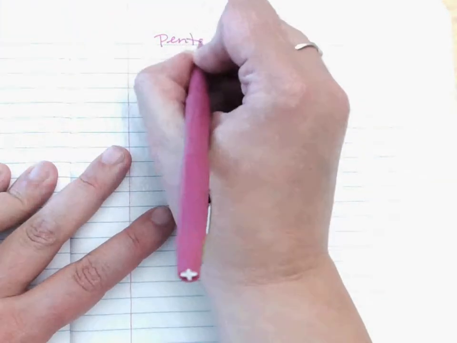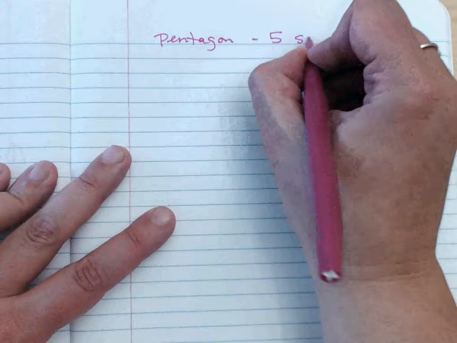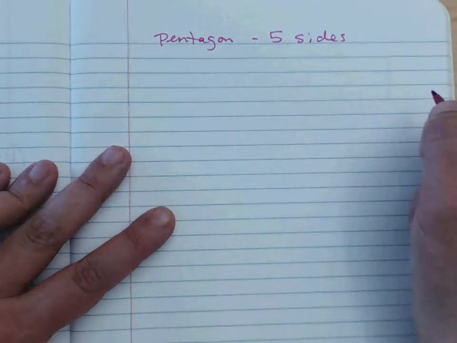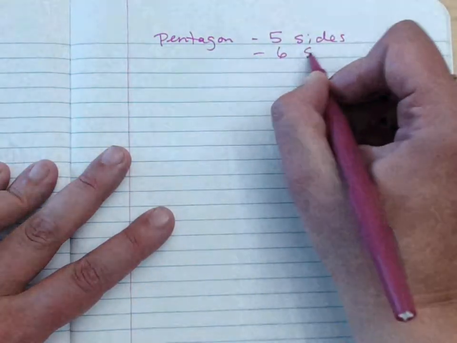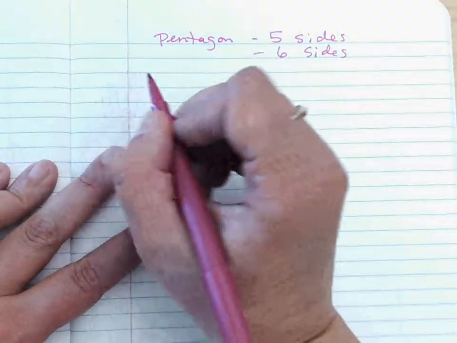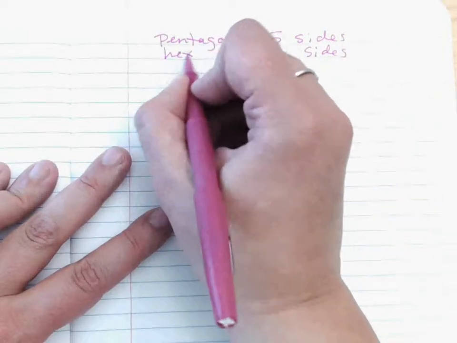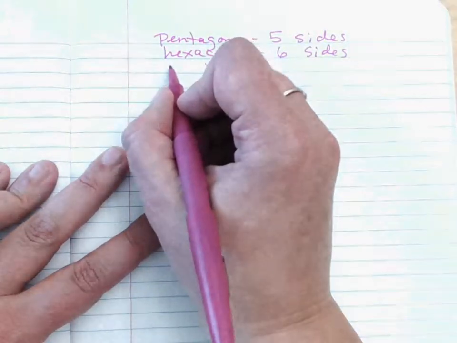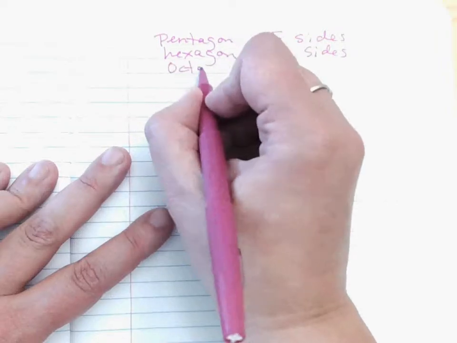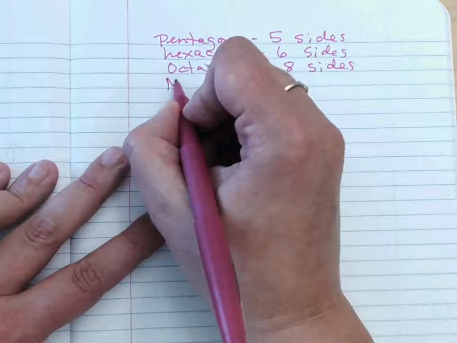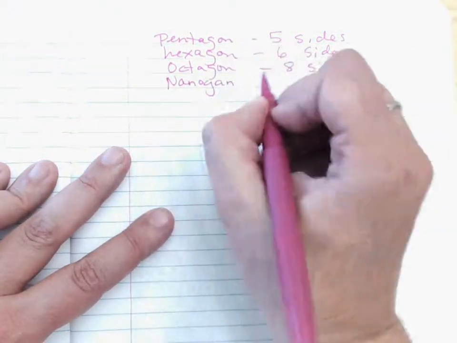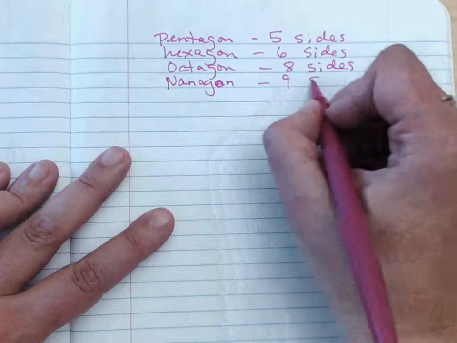Nonagon. Okay, so why don't we just write those down? I'm not going to draw them. I'm not very good at drawing them, but a pentagon is 5 sides, and if they're all the same, it's going to be a regular pentagon. What did we say a 6 side was? 6 sides is a hexagon. Octagon would be 8 sides. I think it's nonagon. Nonagon is 9 sides.